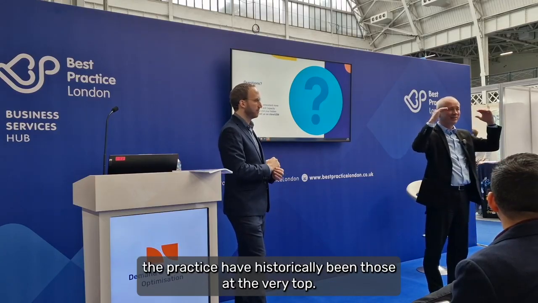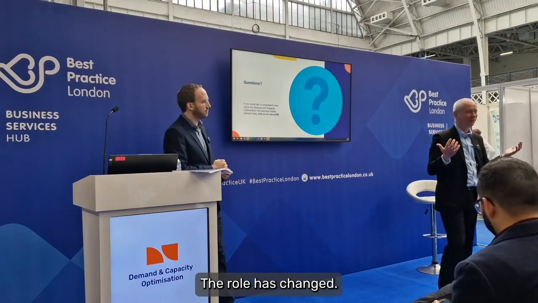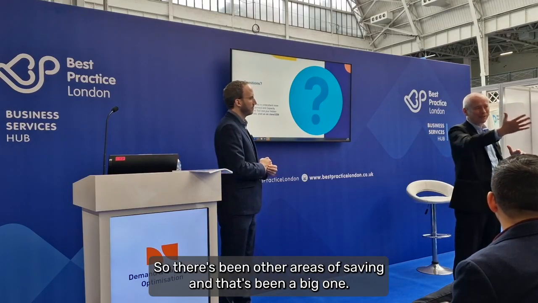It's not a big increase. The biggest group who've been affected have been our secretaries. Our medical secretaries within the practice have historically been those at the very top. They're not anymore. The role has changed. So there have been other areas of saving, and that's been a big one.